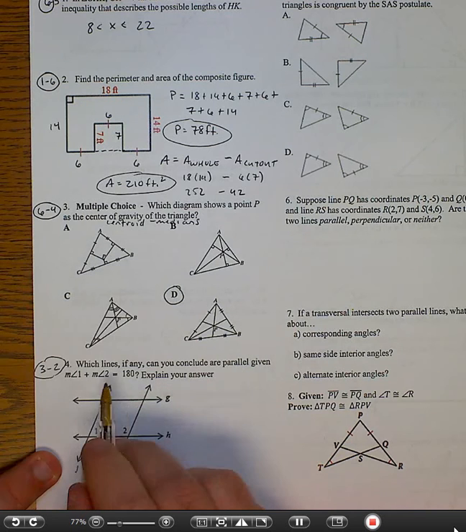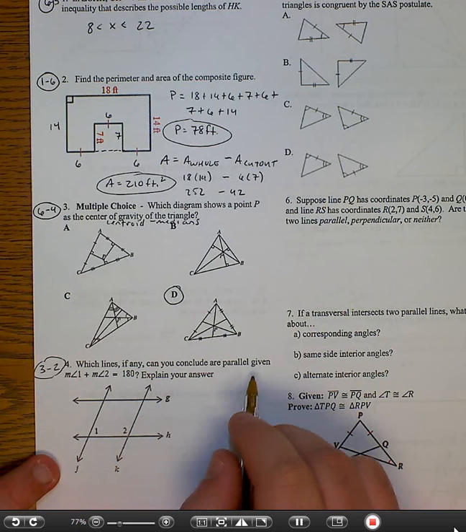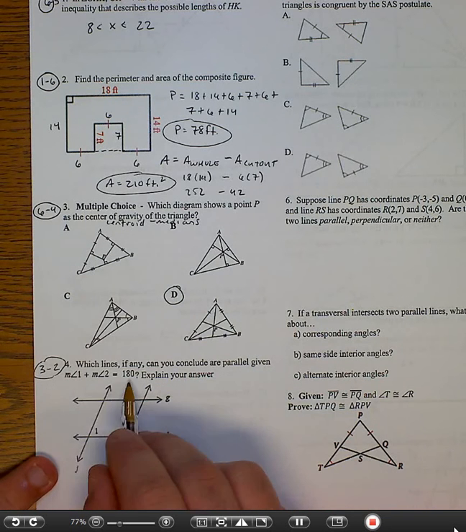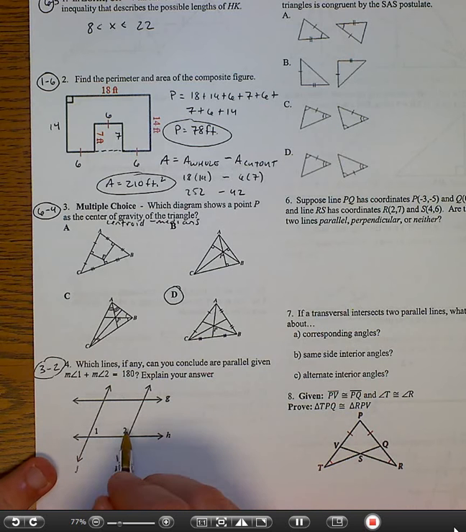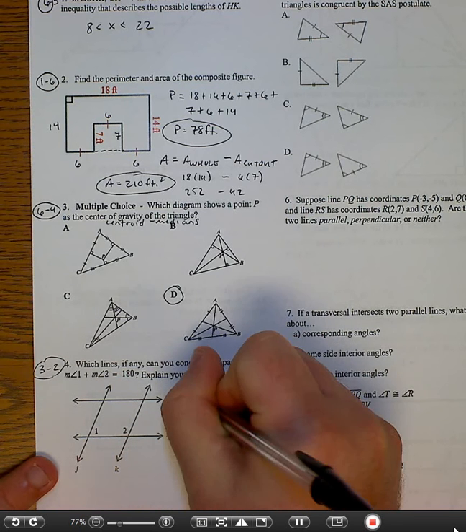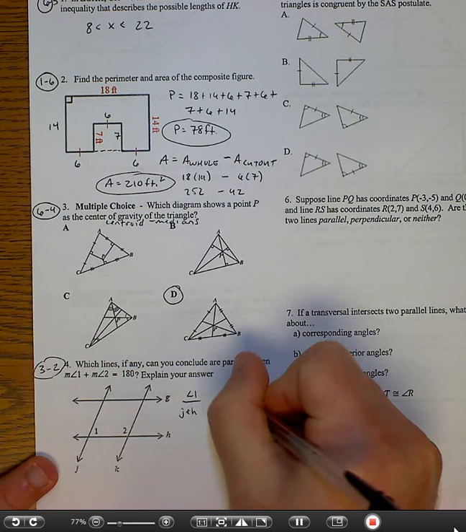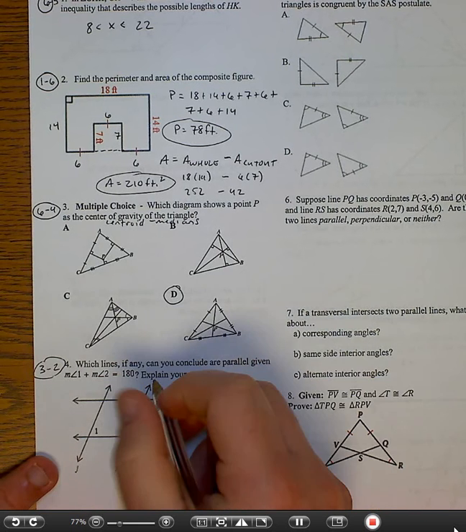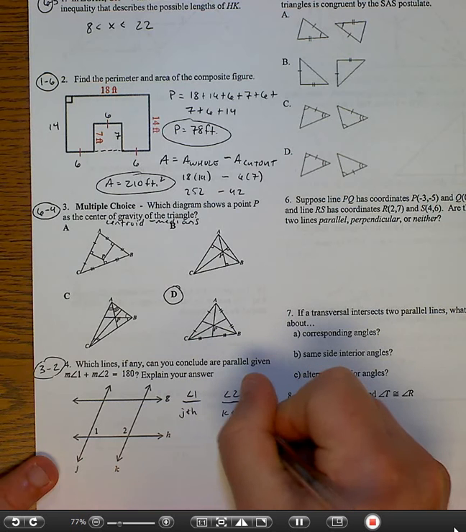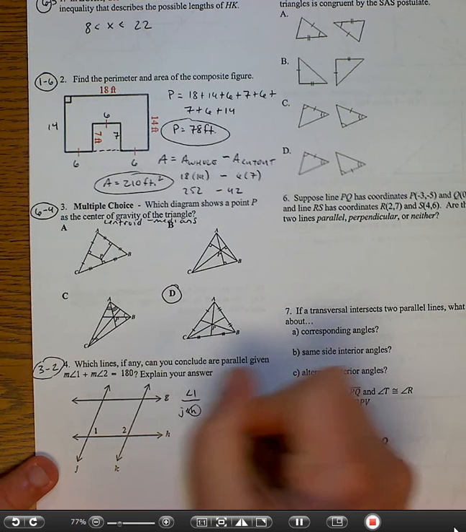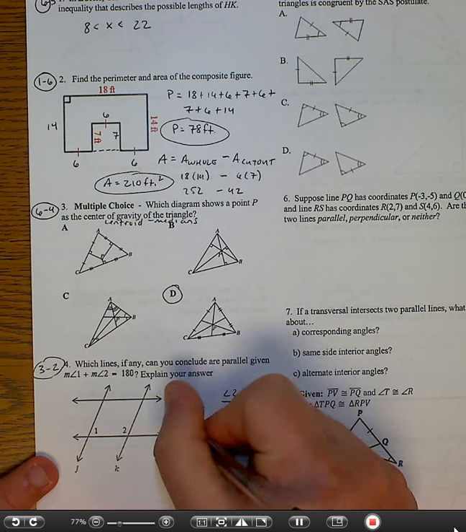Which lines, if any, can you conclude are parallel given the measure of angle 1 plus the measure of angle 2 is 180? So if these two add up to 180, which two lines are parallel? It's J and K, but if you can't see that, what two lines make angle 1? J and H. Which two lines make angle 2? K and H. The ones they have in common are the transversal. That means J and K are parallel.